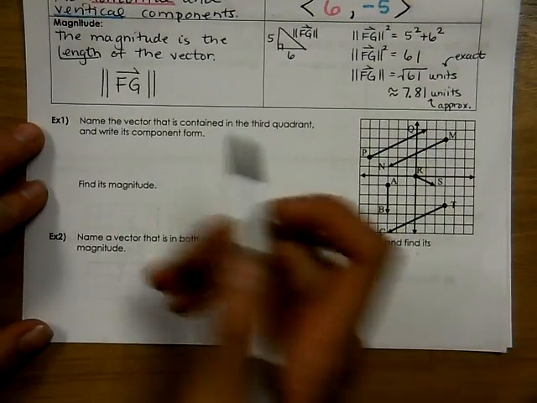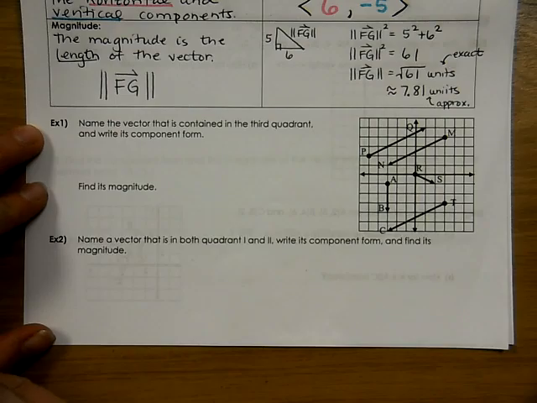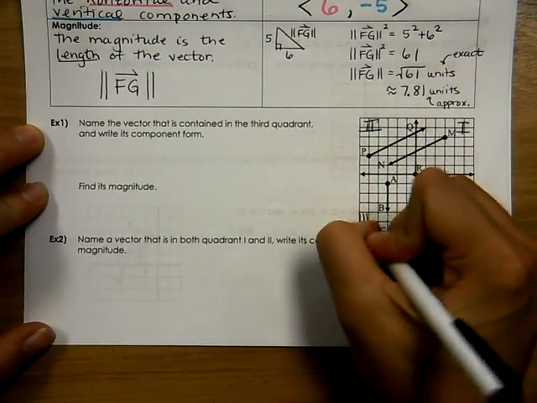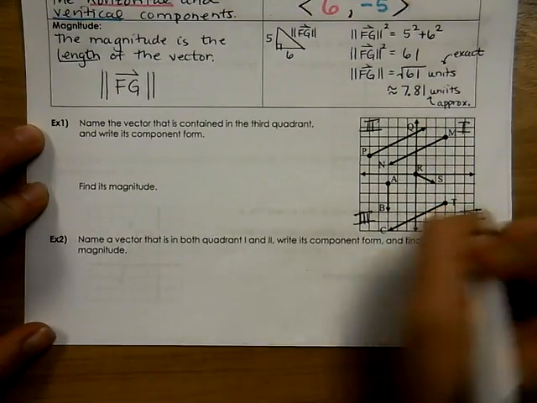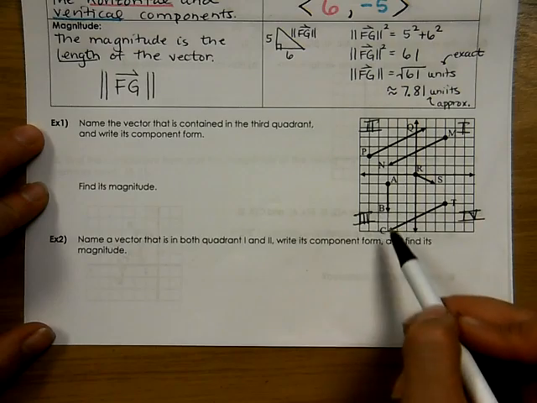Now that you've practiced with the vectors, let's look at example 1. Example 1 says, name the vector that is contained in the third quadrant and write its component form. Remember, this is quadrant 1, 2, 3, and 4. So the only vector that is contained in quadrant 3 would be vector AB.